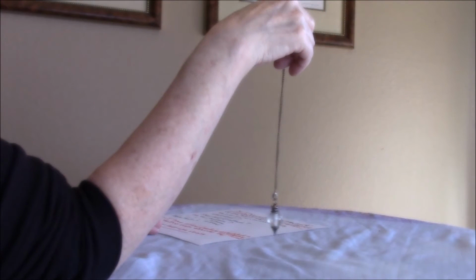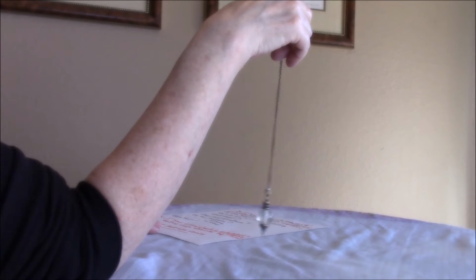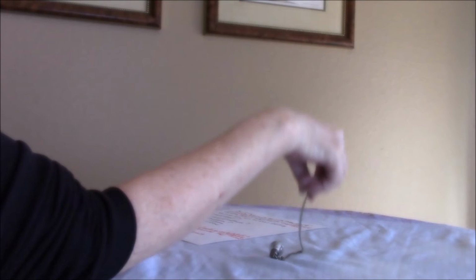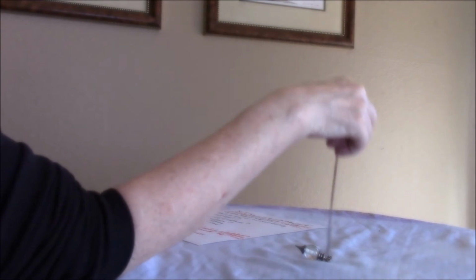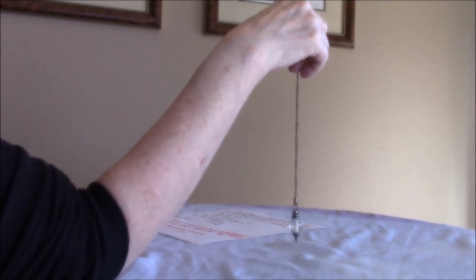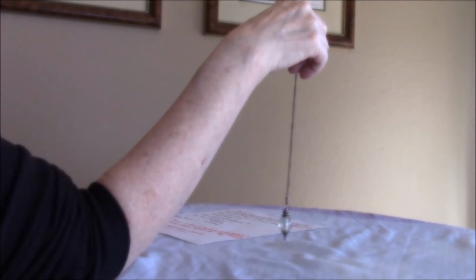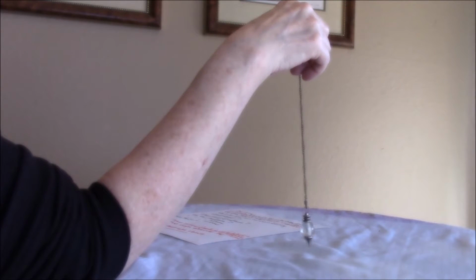And here we have the pendulum, and it's circling in a clockwise direction. That's a yes. Now I place it down on the table, I let it fall, let it get still in between questions, and this is what a no looks like. It's swinging counterclockwise.